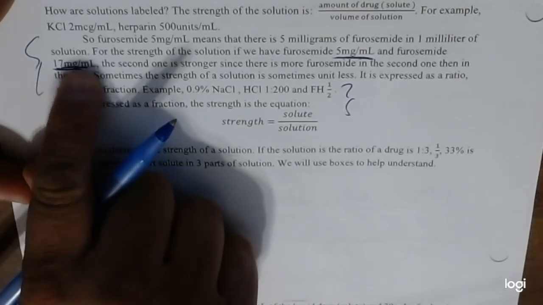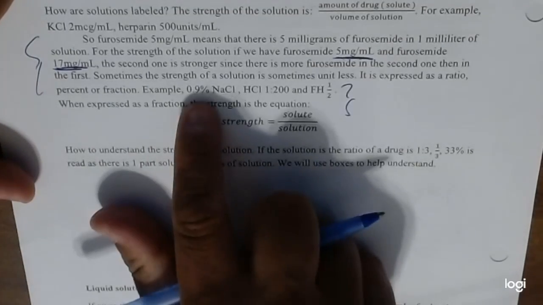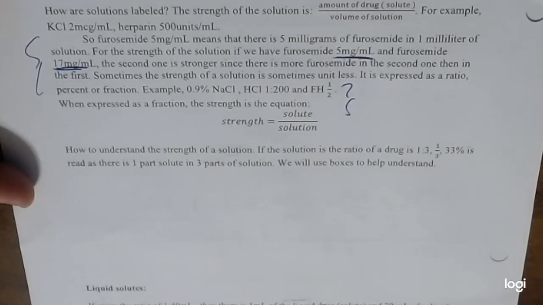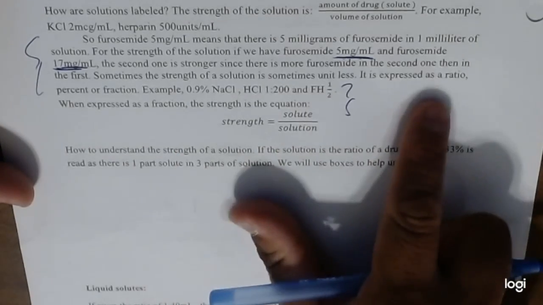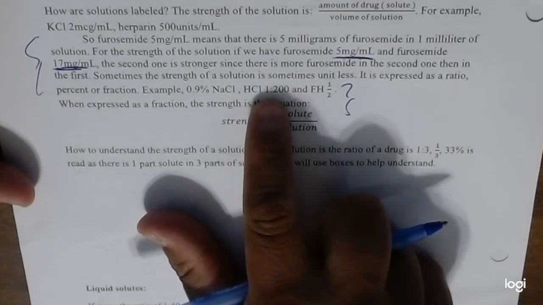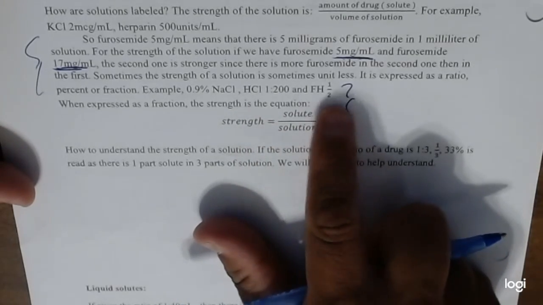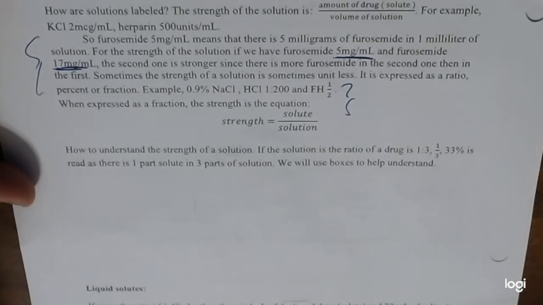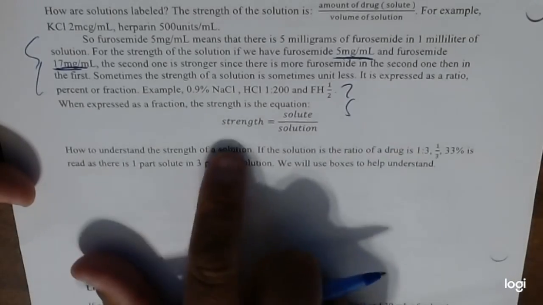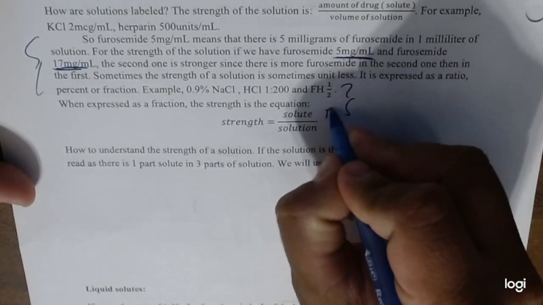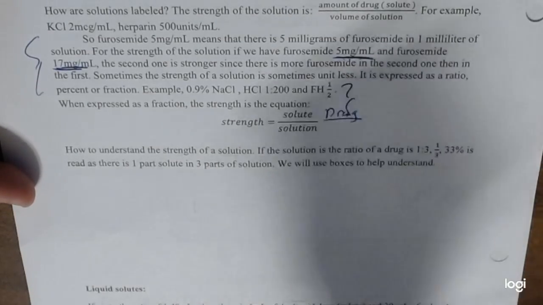The fraction we've already talked about before. The percent looks like this, like 0.9% NaCl. The ratio looks like this, 1:200. And obviously the fraction as well, like 1/2. Now, like I said earlier, the strength is always solute over solution, or drug over solution.